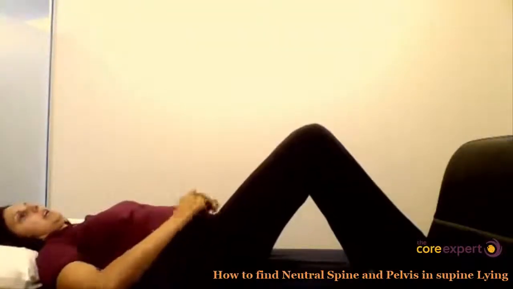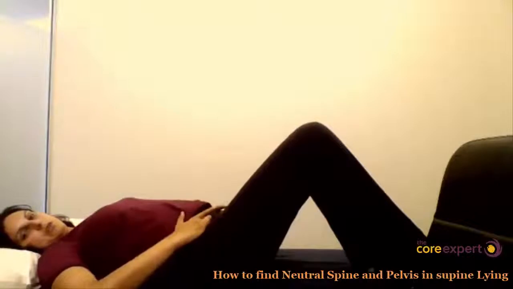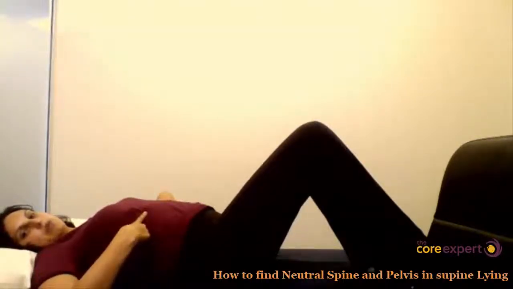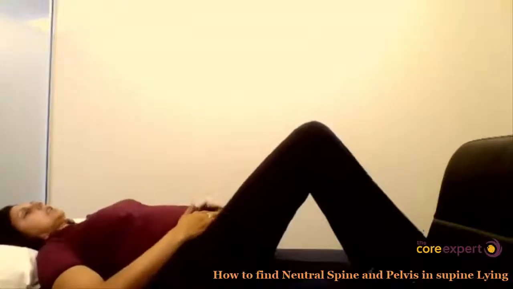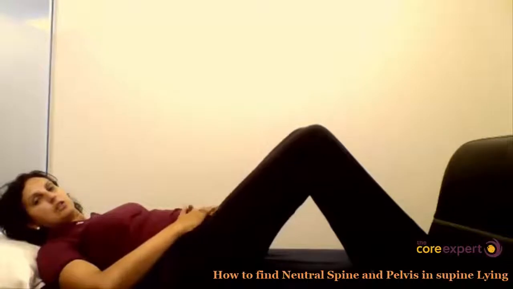So in that position, my hip bones here have tilted and I've arched my back and I'll have a gap under the bed and you can see my ribs are poking up. Okay, so the easiest way for your neutral spine in lying is your pubic bone here, hands on here, and they are flush to the ceiling.